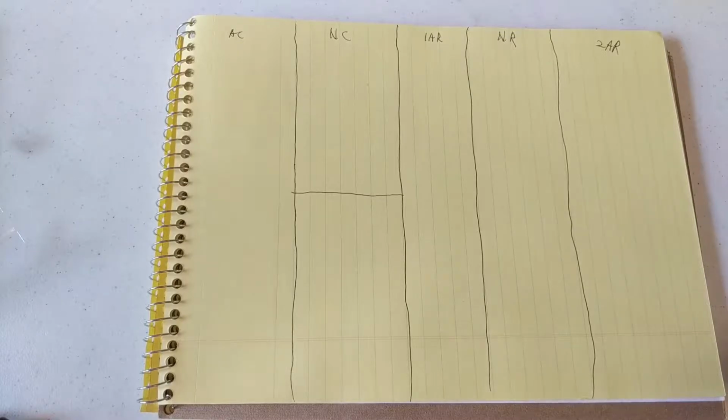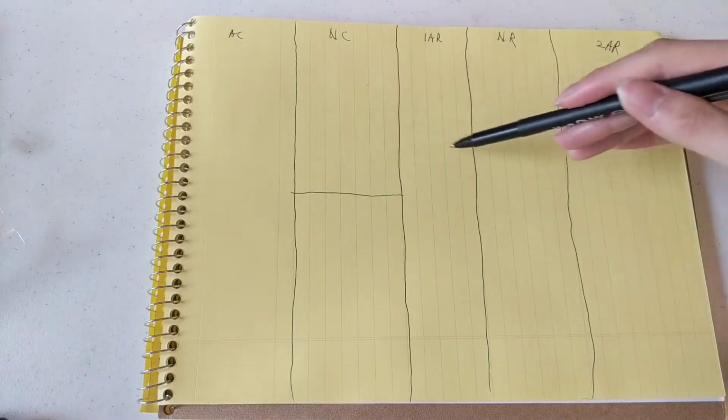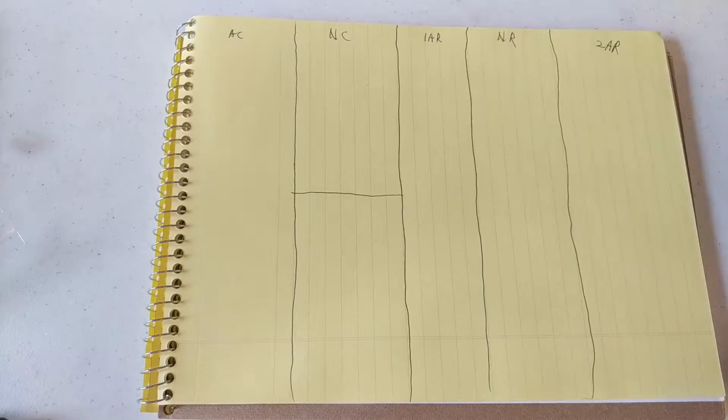So in debate, this process of writing everything down is called flowing. Why is it called flowing? It's called flowing because it helps us keep track of the flow of all the arguments in the round. And it's also called flowing in another way, which we'll see soon, because you write the arguments across this way. It flows from the left to the right.